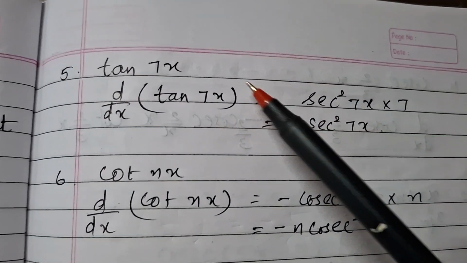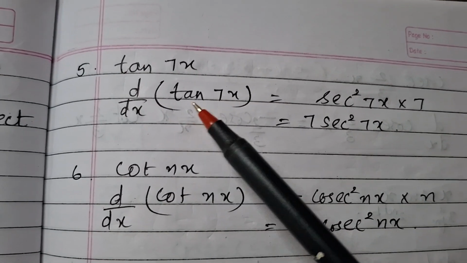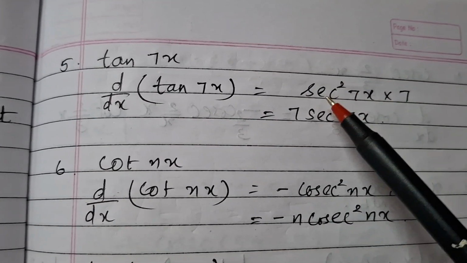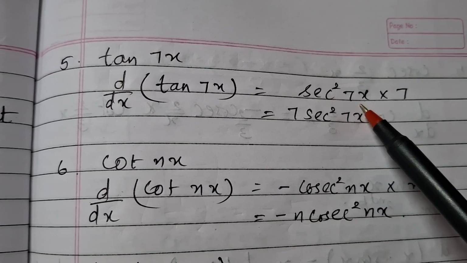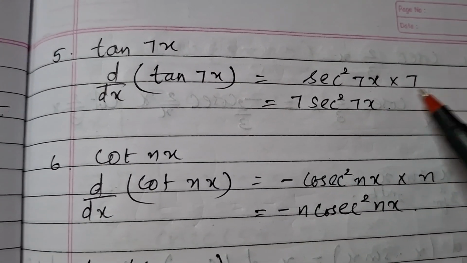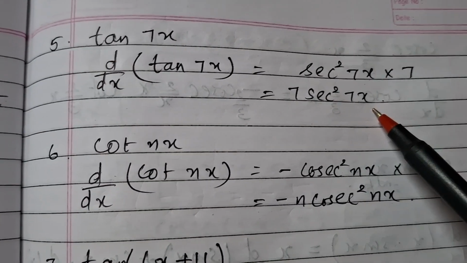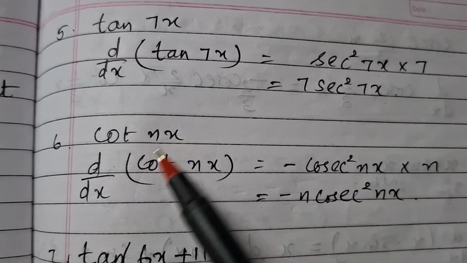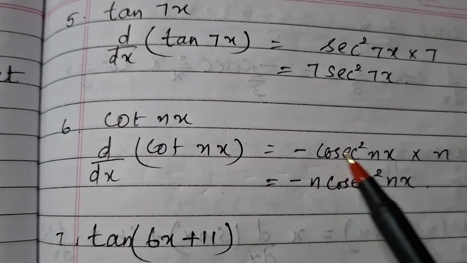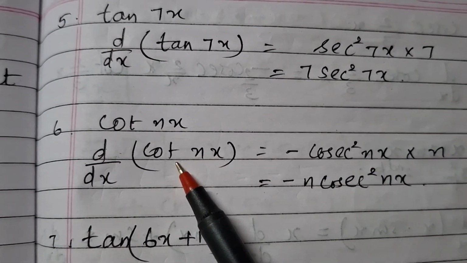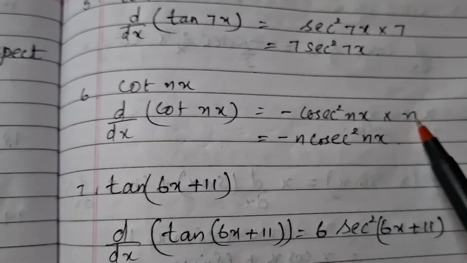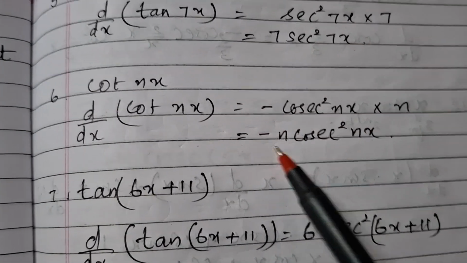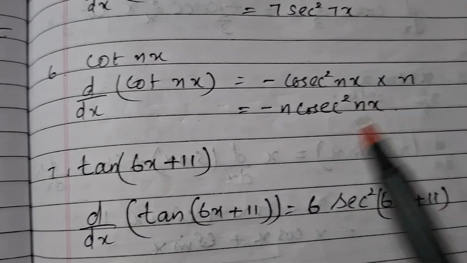Question number 5, tan 7x. We know d by dx of tan x is sec square x. So tan 7x will become sec square 7x, and that 7 we have to multiply. So 7 sec square 7x. Then cot nx. The cot x formula is minus cosec square x. So here n is there, so it will become minus cosec square nx. That n also we have to multiply, so minus n cosec square nx.